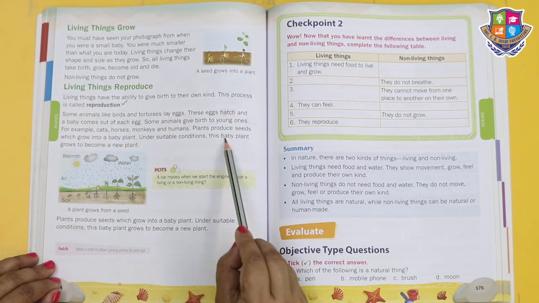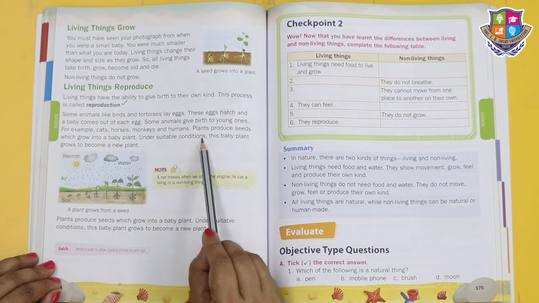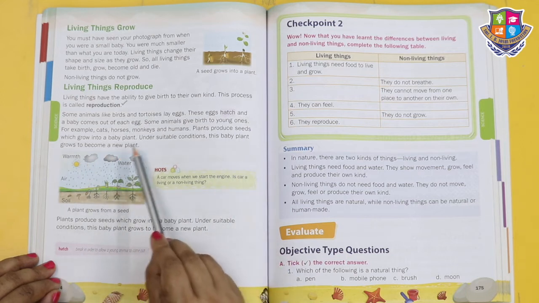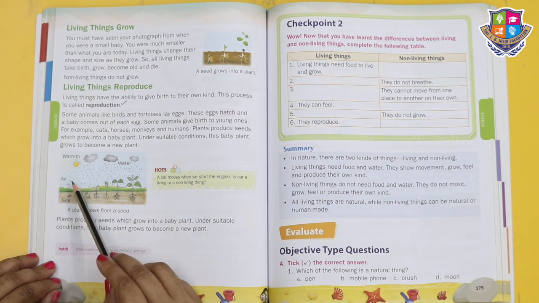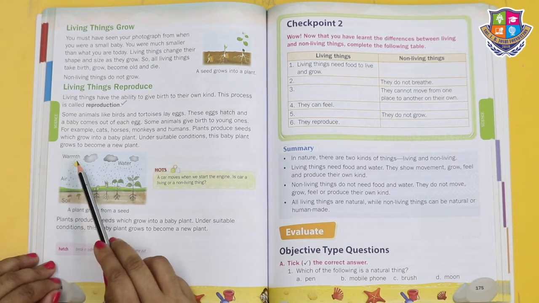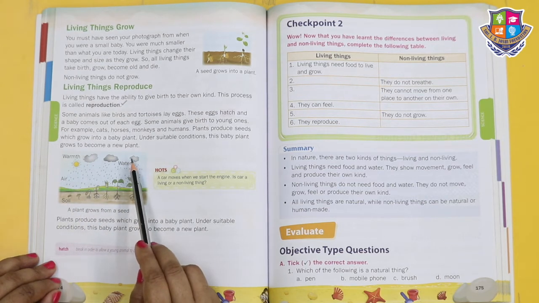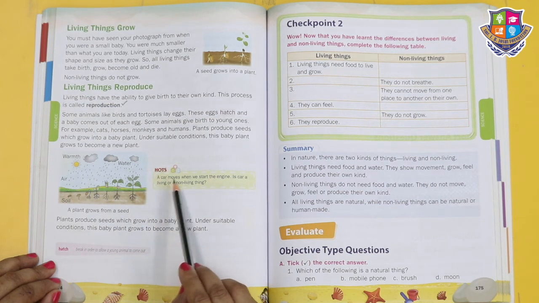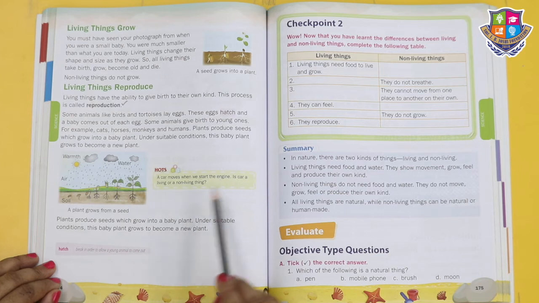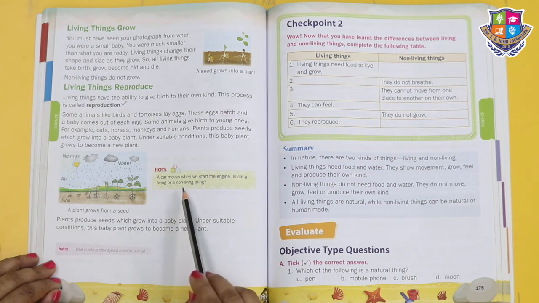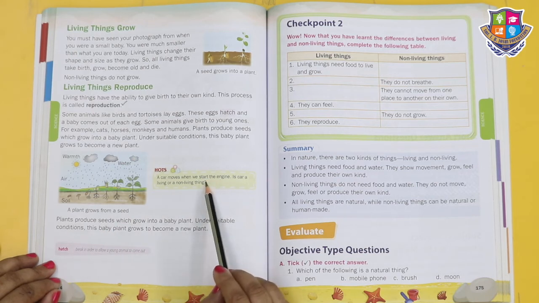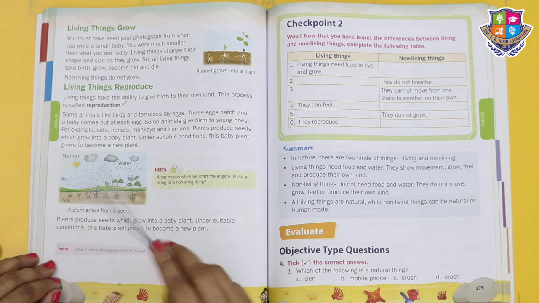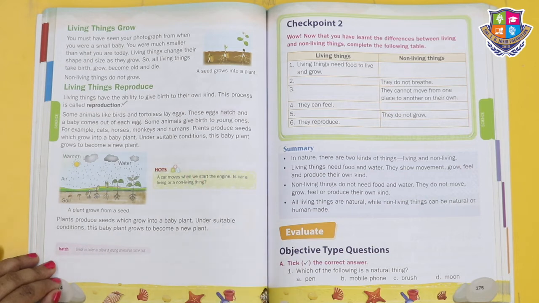But the baby plant needs suitable conditions to grow. The seed needs suitable conditions to become a new plant. Now what does it need? It will need air, warmth and water. Did you get it? Now coming to this over here, a car moves when we start the engine. Is a car a living thing or a non-living thing? I think we had discussed it a little while ago. A car is definitely a non-living thing.